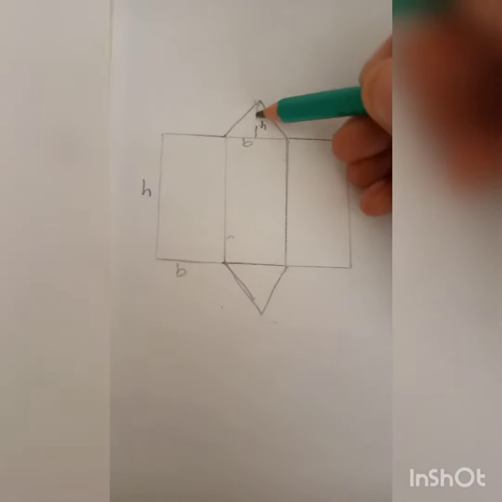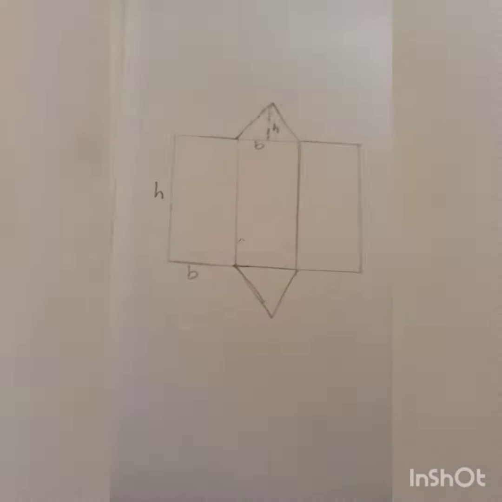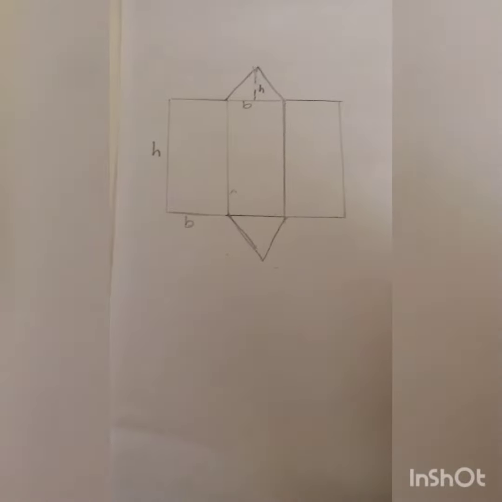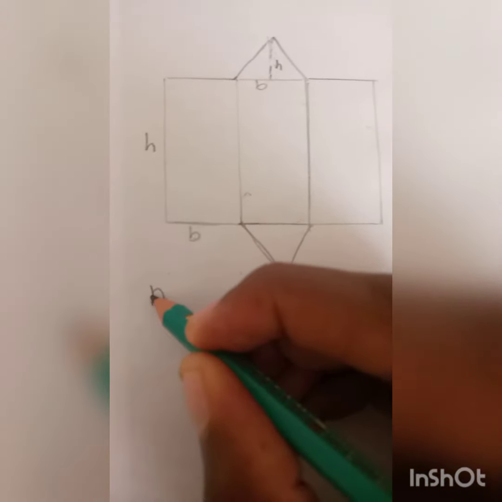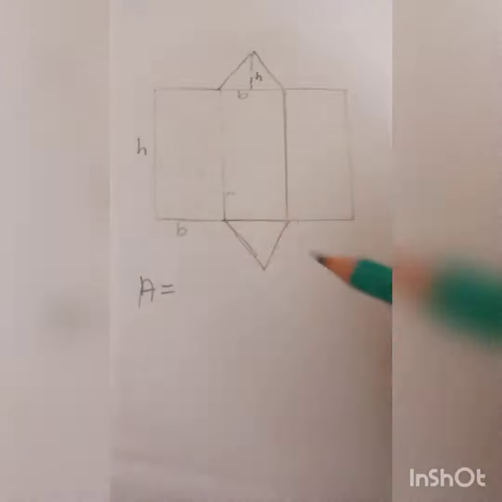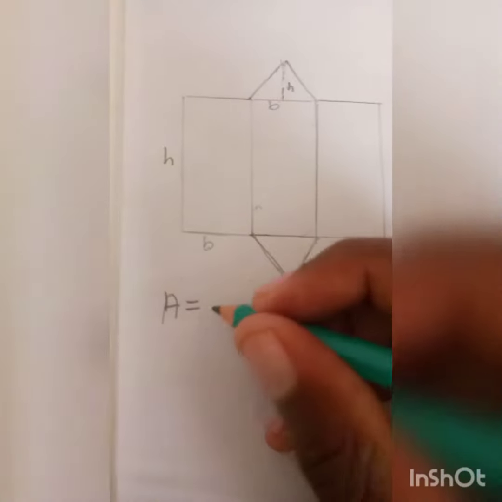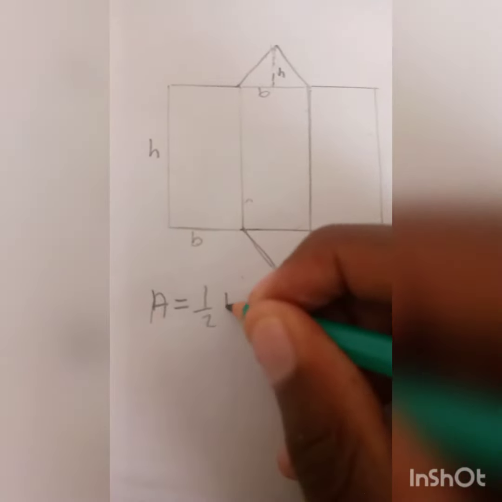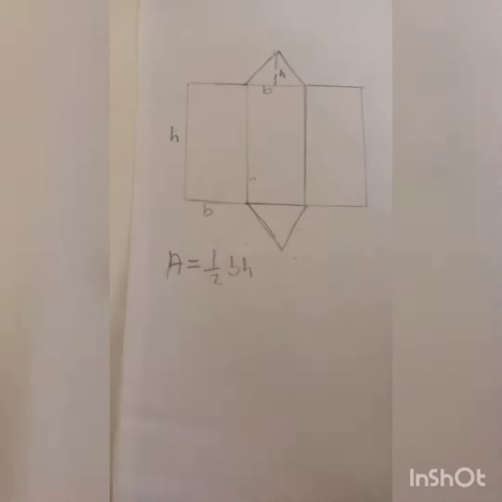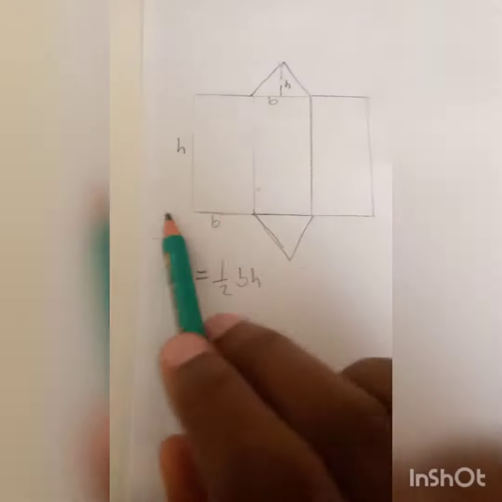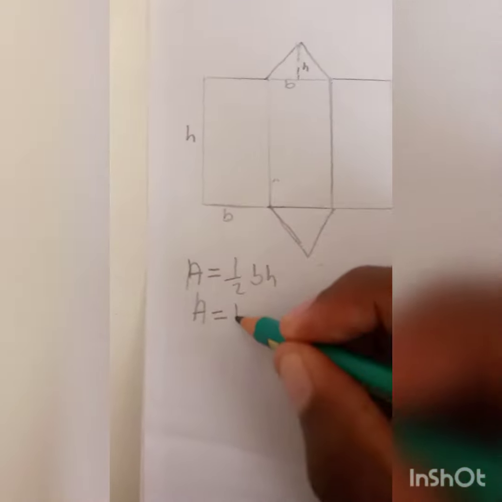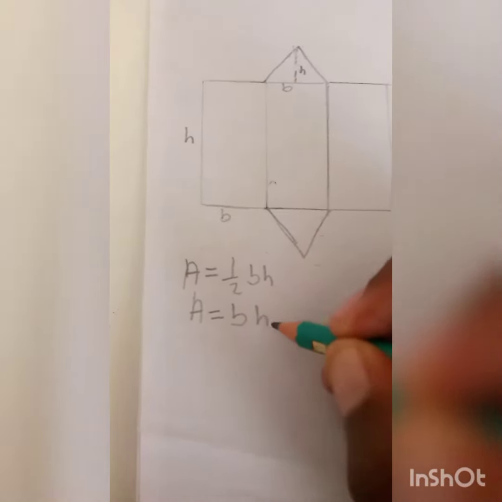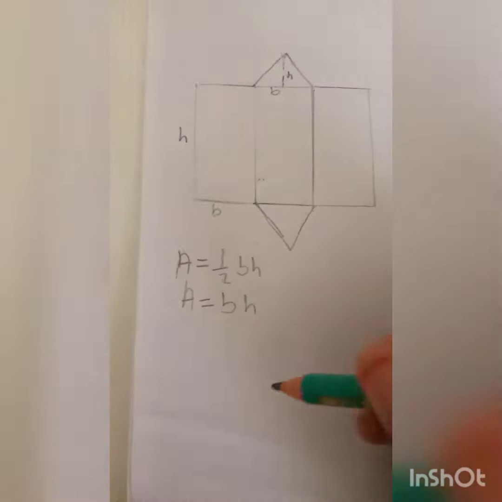So as I've demonstrated here, this is the edge, this is the base, and remember, first I have to find out the area or the formula for the triangle. So the area of the triangle is half base times height, and the area of a rectangle is base times height, or width.